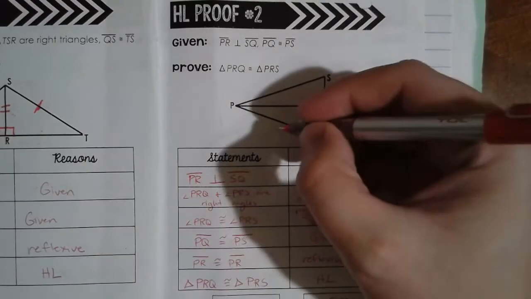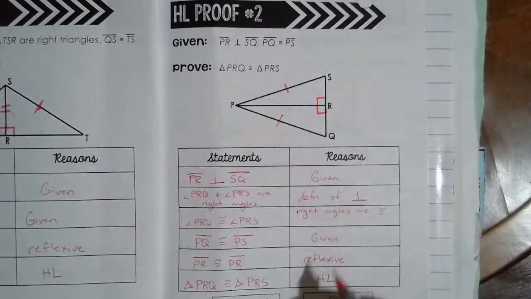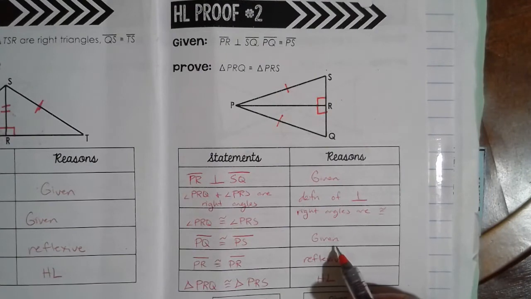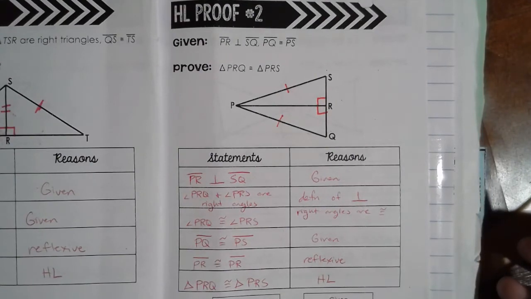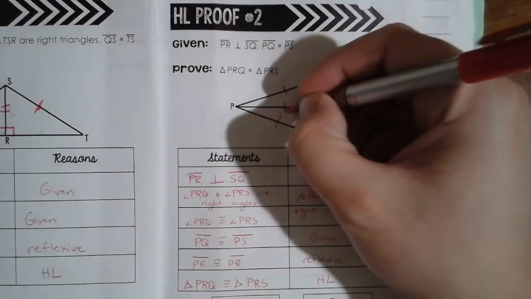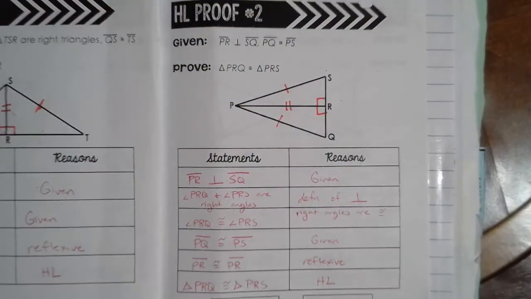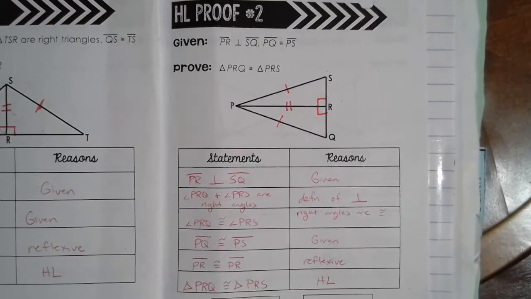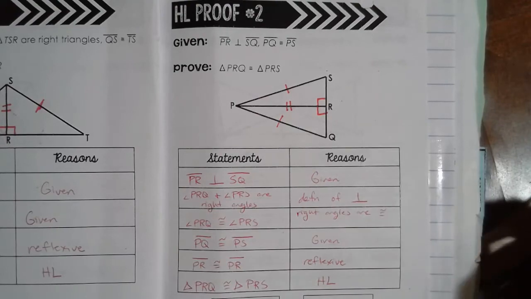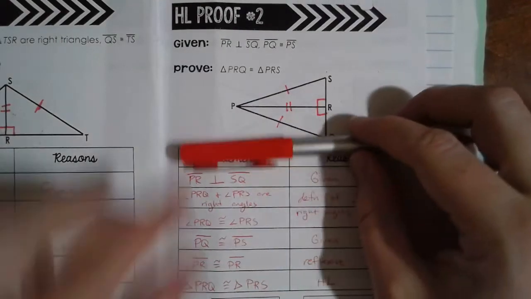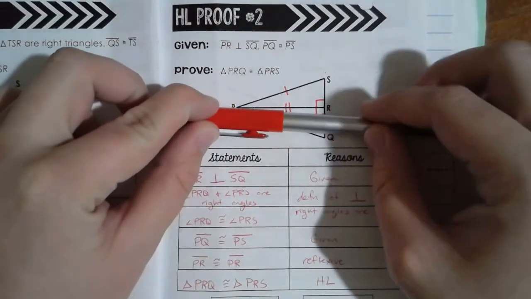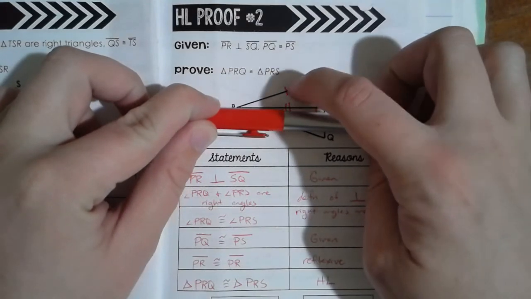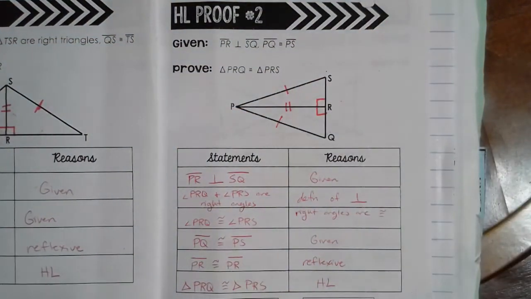Next up, we're told that PQ is congruent to PS. So that's one of our given statements. Now we're looking for a reflexive side or a pair of vertical angles. We do have a reflexive side here, PR. So PR is congruent to PR by the reflexive property. How to determine which test these are congruent by? We'll cover up one, and we see that we've got a right triangle, the hypotenuse, and the leg. So these will be congruent by hypotenuse leg triangle congruency.